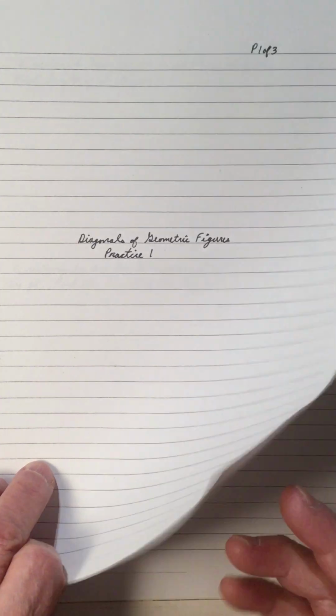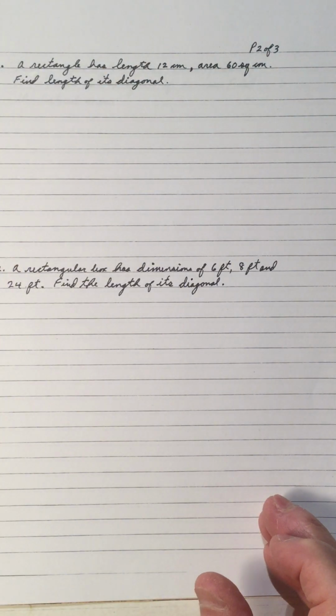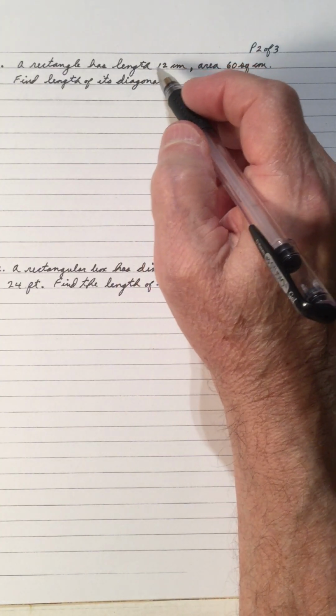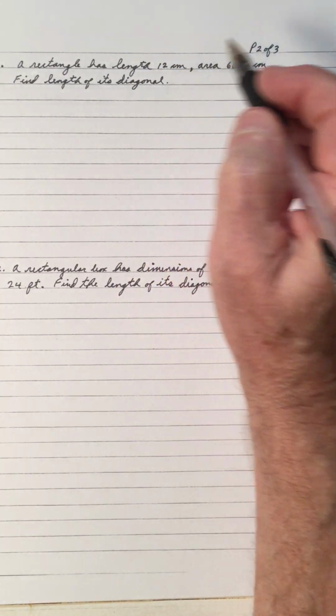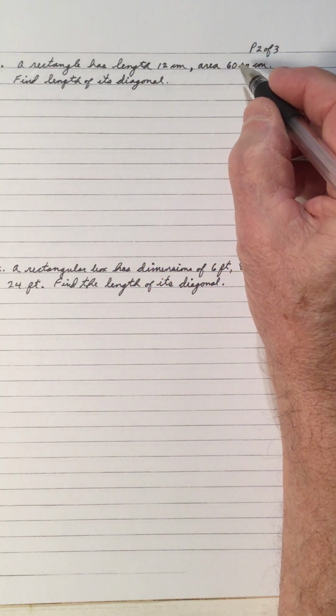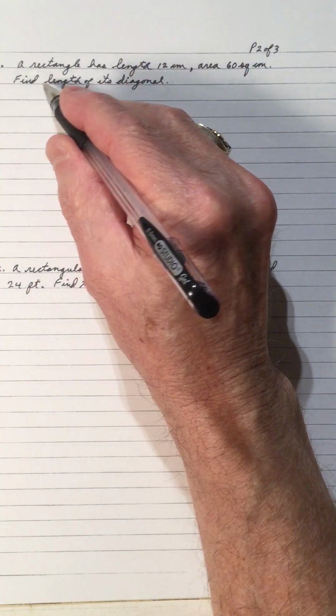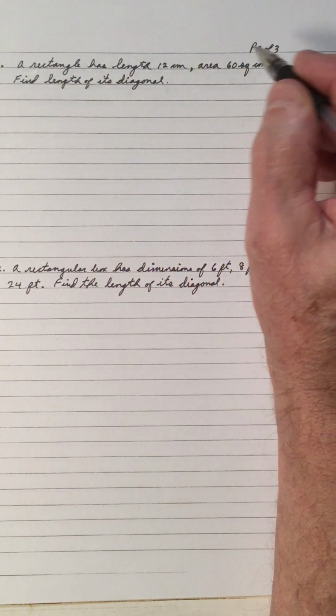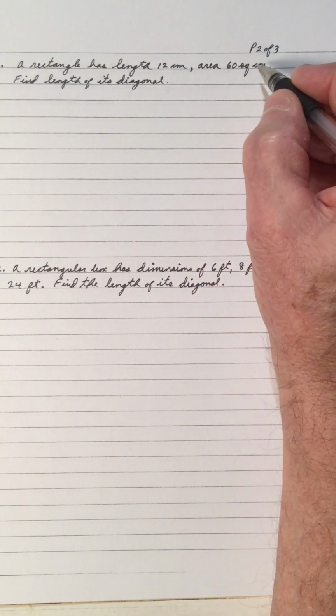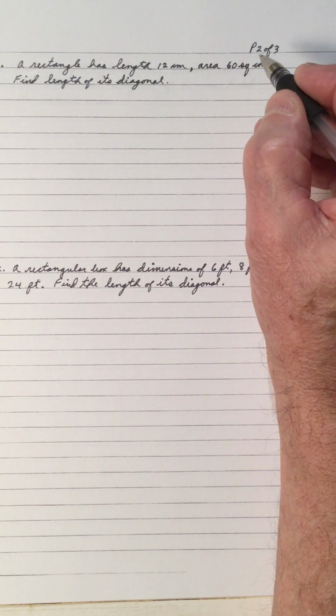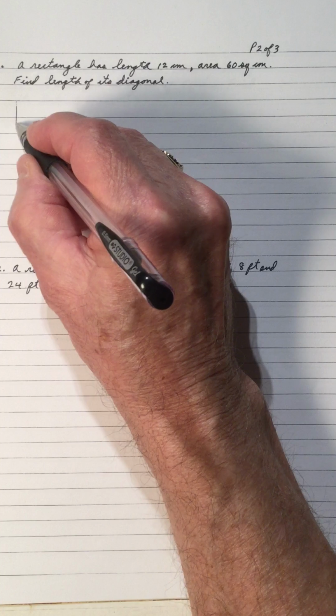Practice 1. A rectangle has a length of 12 centimeters and an area of 60 square centimeters. Find the length of its diagonal. So the units are centimeters and centimeters, that's okay. And we have a rectangle.